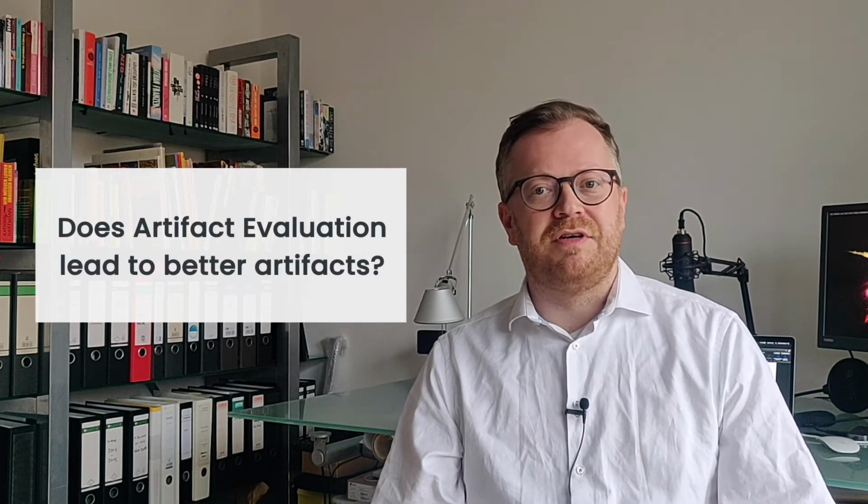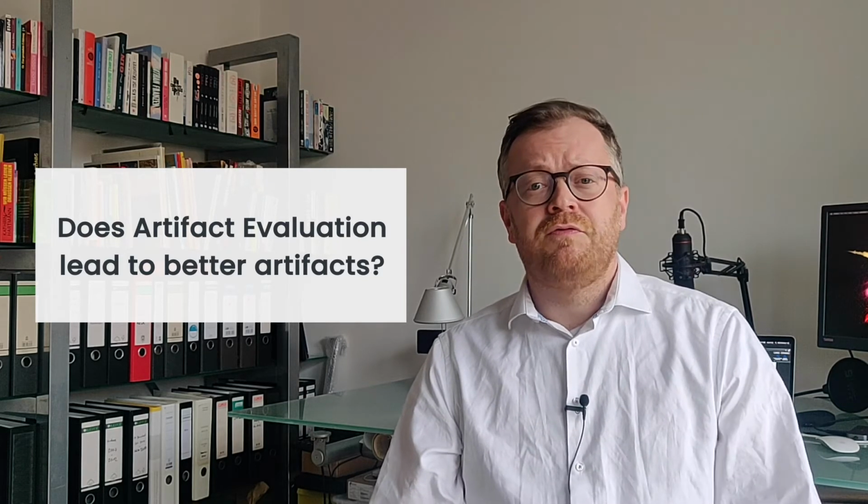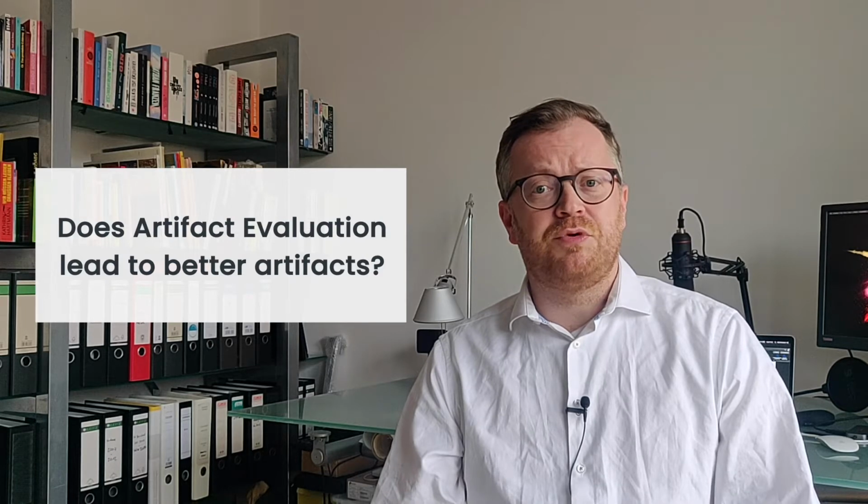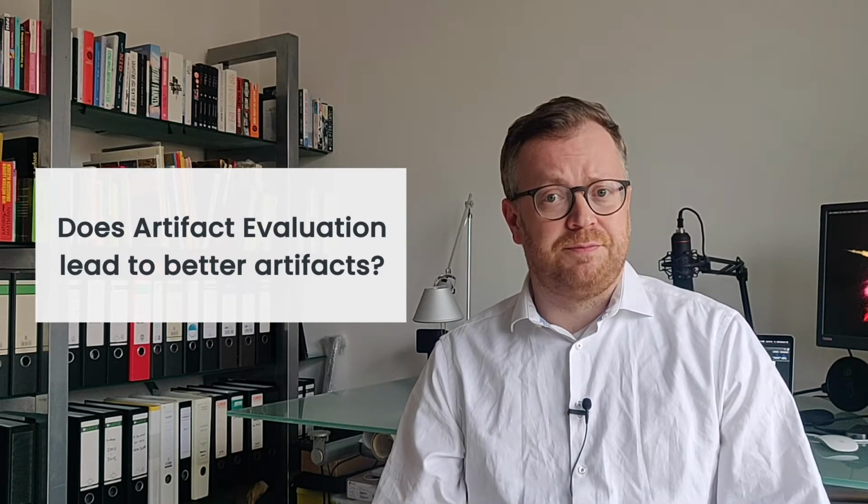In its almost 10-year history, artifact evaluation has helped to raise awareness for research artifacts and has normalized their creation and publishing. But has the process really solved our replicability problem? We were curious about that and asked whether artifact evaluation leads to better artifacts in computer science. For such an assessment, we need quality criteria to judge whether the process fulfills its objective.